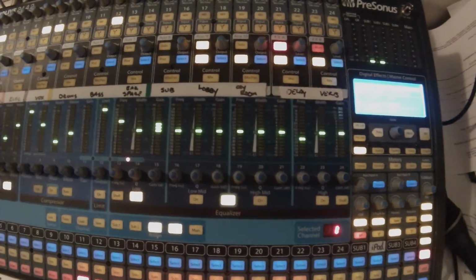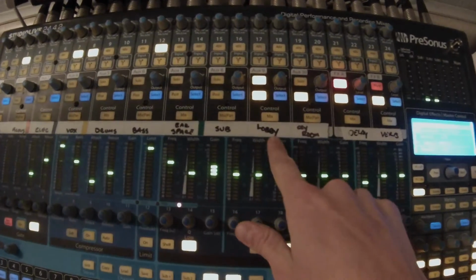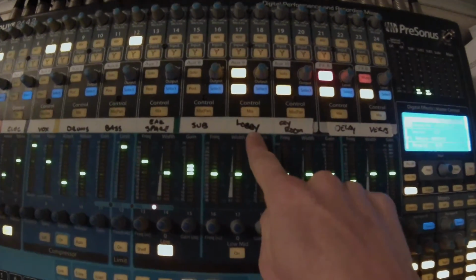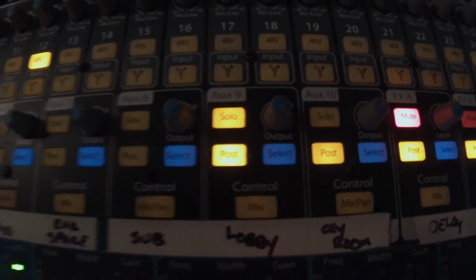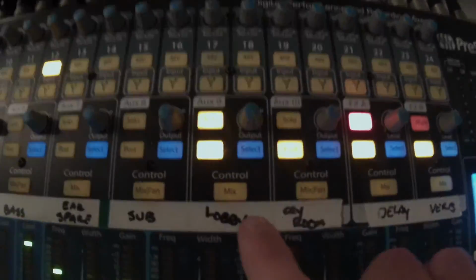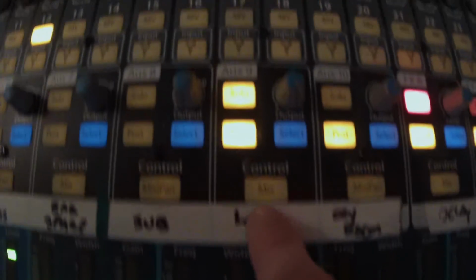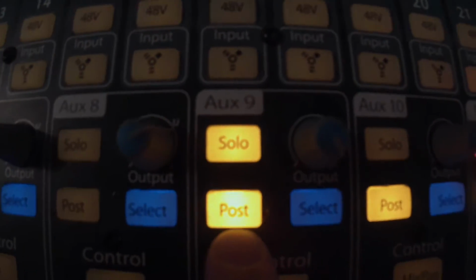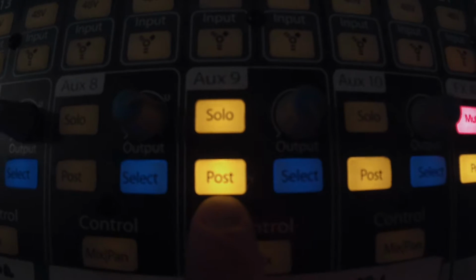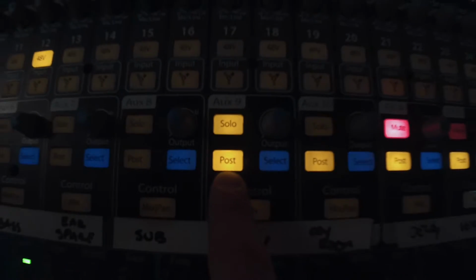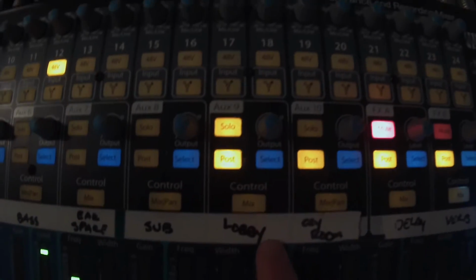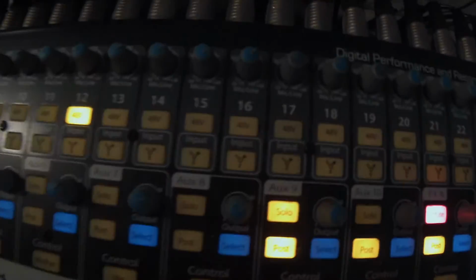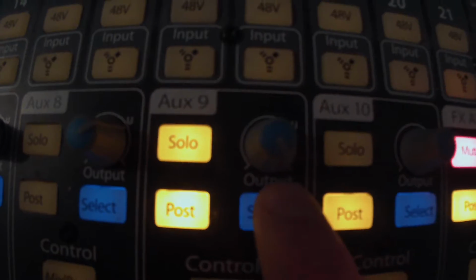On our soundboard, we are currently using the Lobby Mix for our live stream. This is controlled just the same way as any other auxiliary input we have that we use for our ears. So for the Lobby Mix, I just want to make sure that this is set to post mix, and this allows it to be controlled and sound the same as if I were sitting in the auditorium listening to a speaker, listening to worship. Our output is controlled with this knob here.